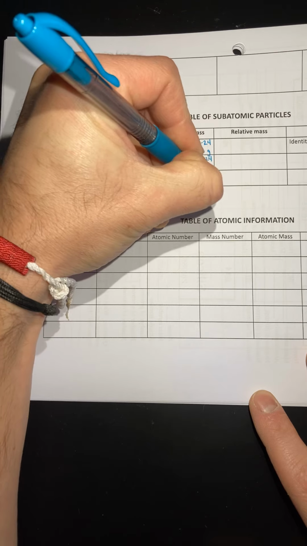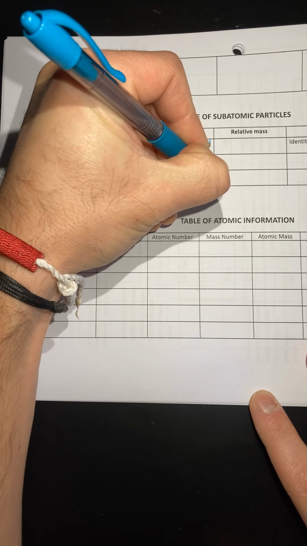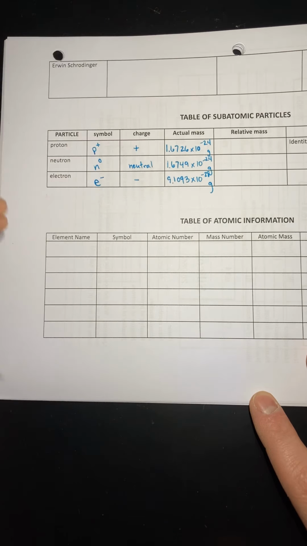And then the electron has a mass of 9.1093 times 10 to the negative 28th grams.